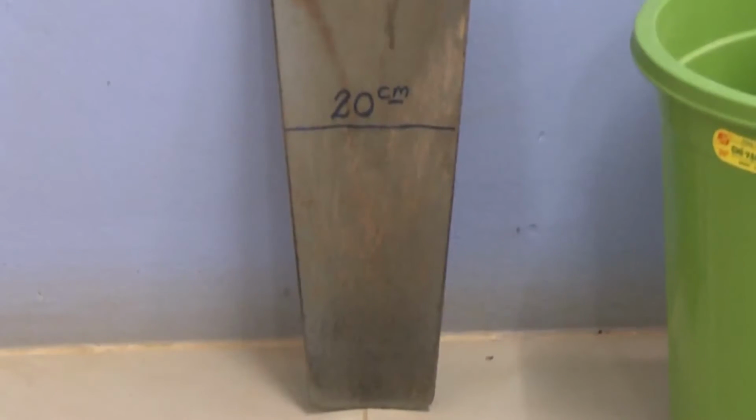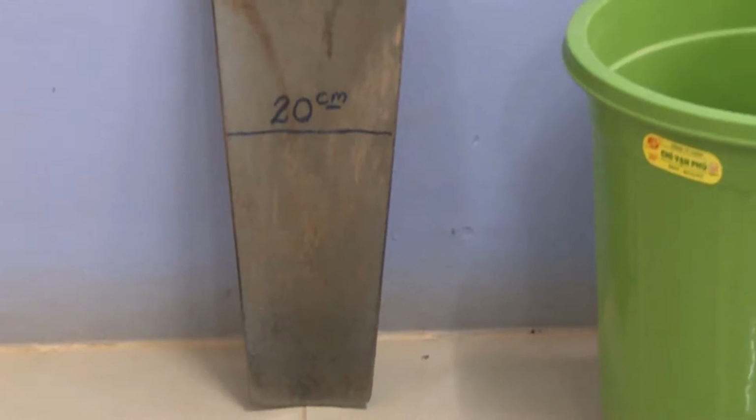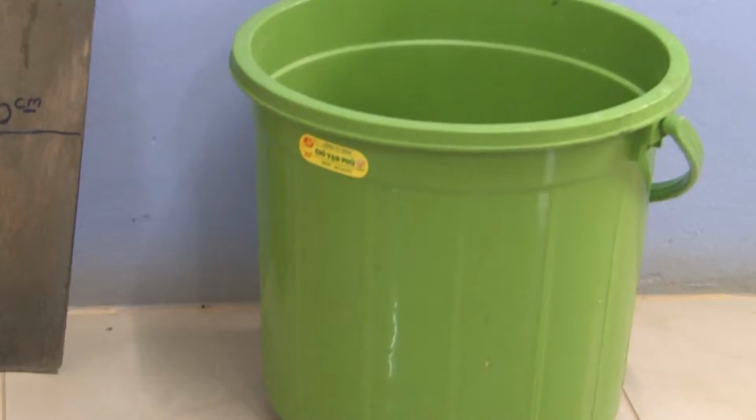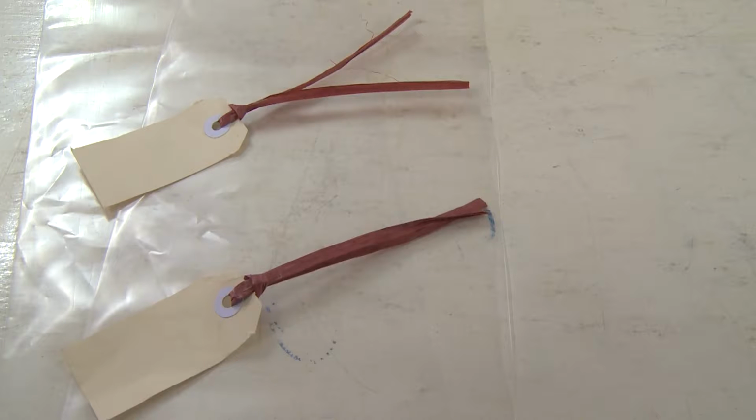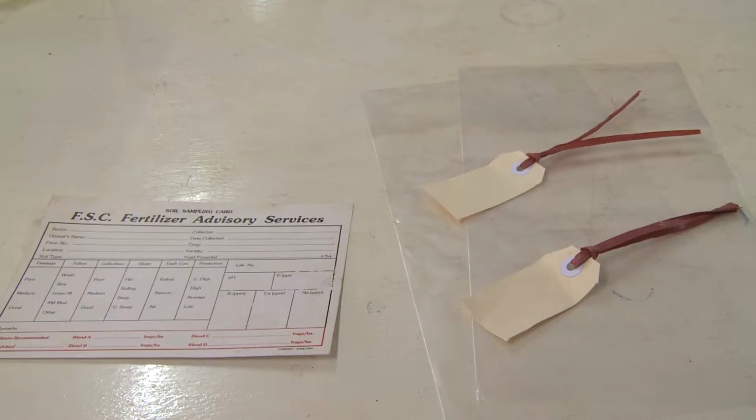So what do you need before you start? A clean spade, preferably marked at 20 cm height, a clean plastic bucket to mix the many borings, a plastic bag to pack the composite sample, soil sampling card and tags to properly label the sample and place in field information.